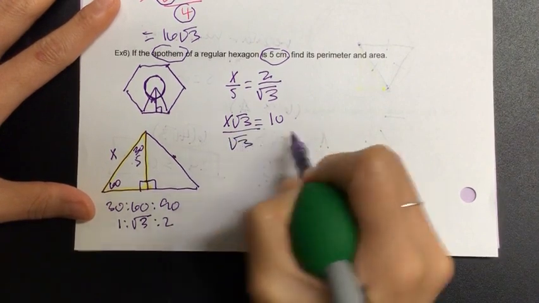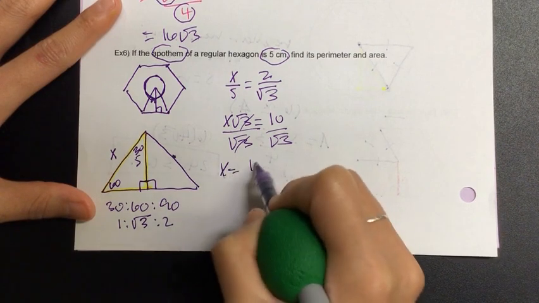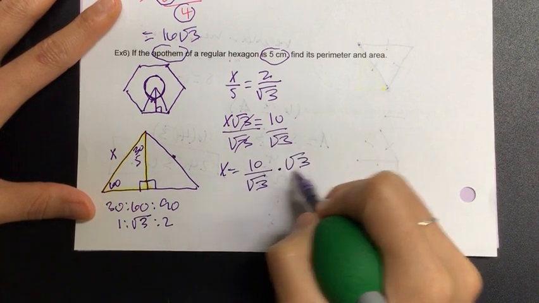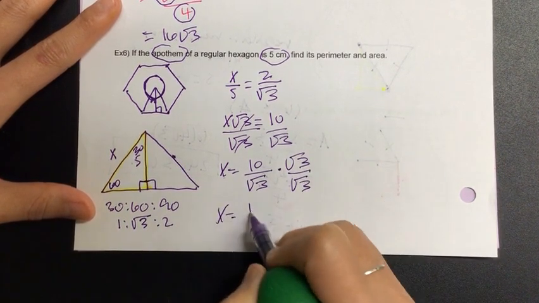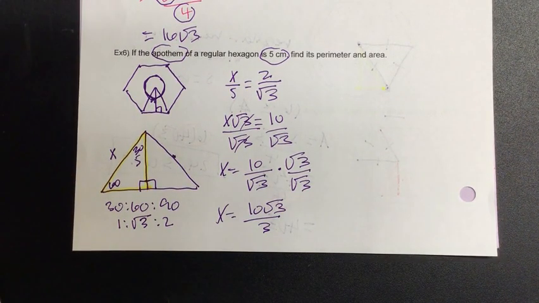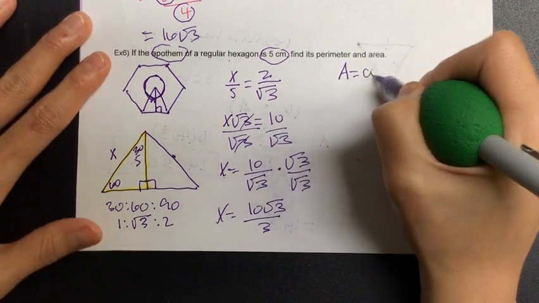And we're going to divide it by root 3. And we're going to have to, in the end, do what? What was that word? Rationalize. So that's going to give us 10 root 3 over 3. Okay, got it. So let's write out the area formula that has to do with the apothem.